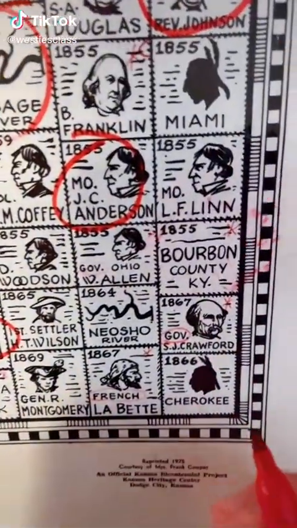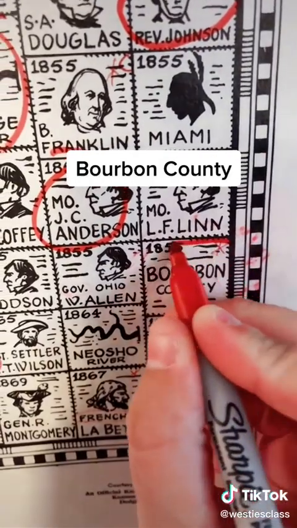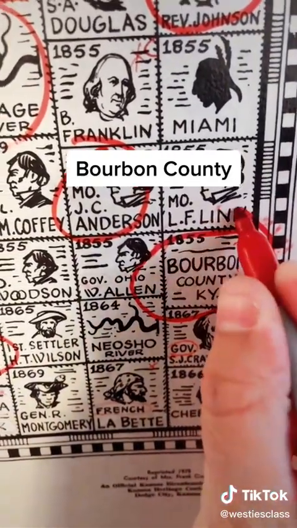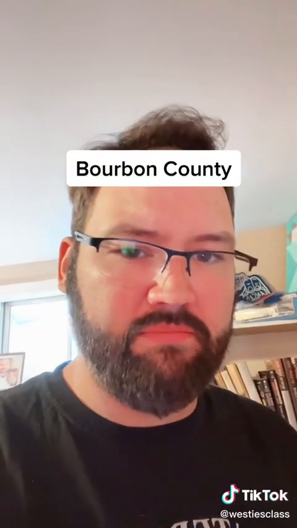All right, let's talk about another county today. And because I've been neglecting southeast Kansas, let's talk about Bourbon County, named after Bourbon County, Kentucky. And now we've got to figure out why a county in Kansas is named after a place from Kentucky.